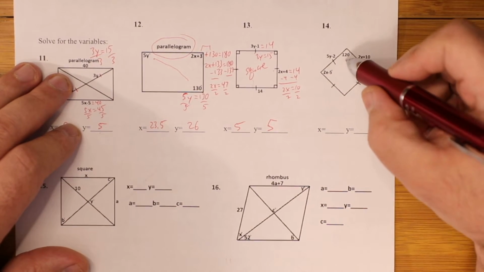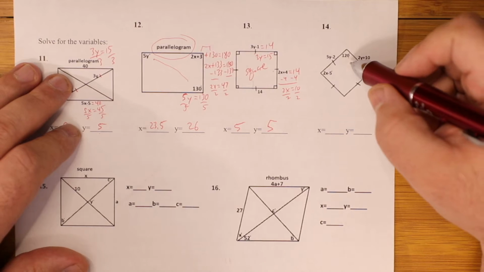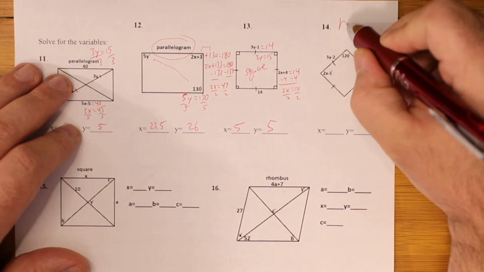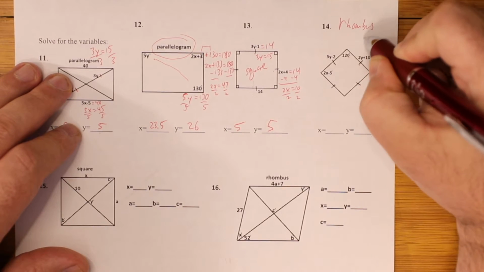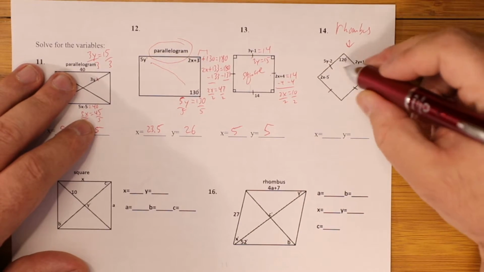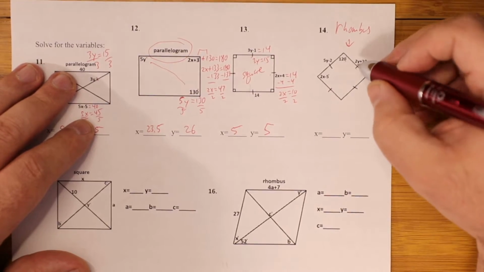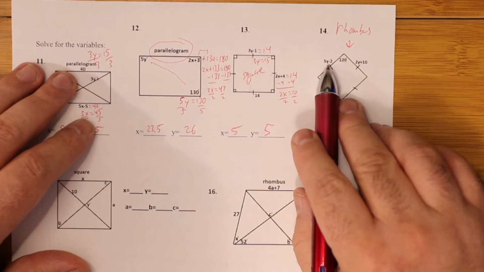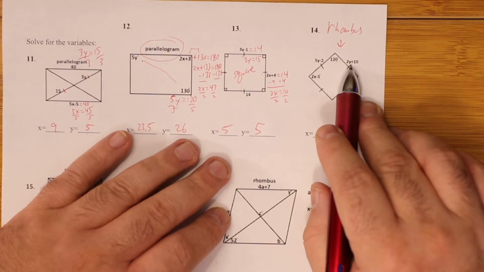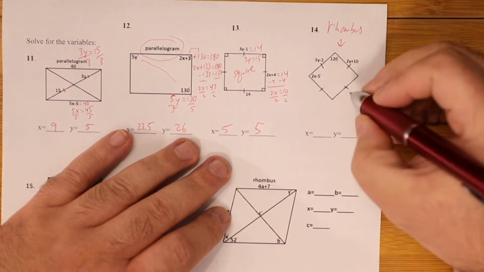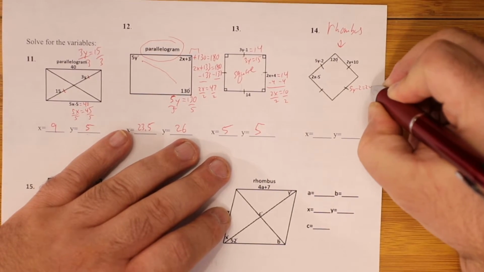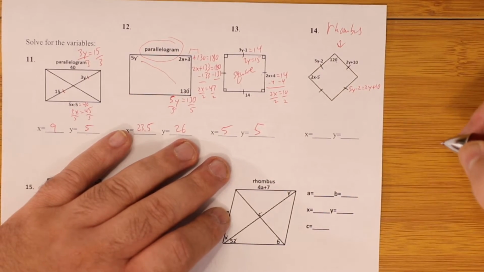Number 14, this is not a square, but it is a rhombus because all 4 sides are congruent. That means that we can make all the sides equal to each other. So like right here, we have 5y minus 2 and 2y plus 10. We can make those equal to each other. 5y minus 2 equals 2y plus 10.